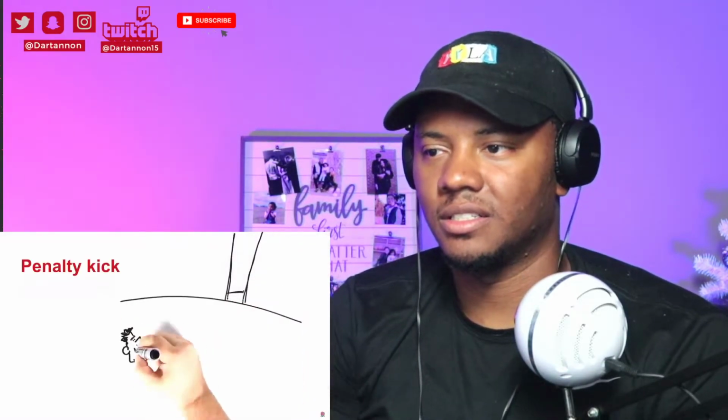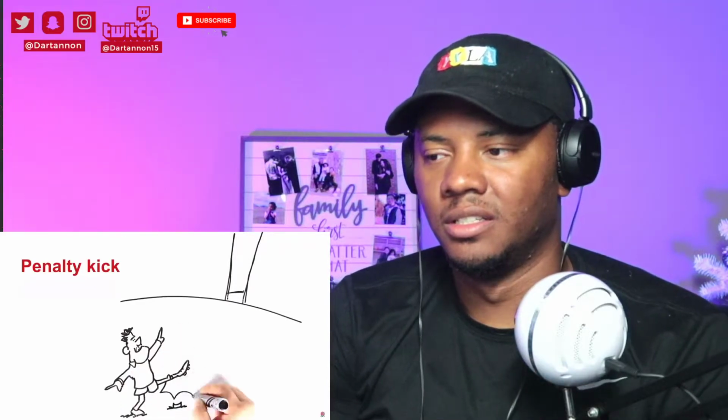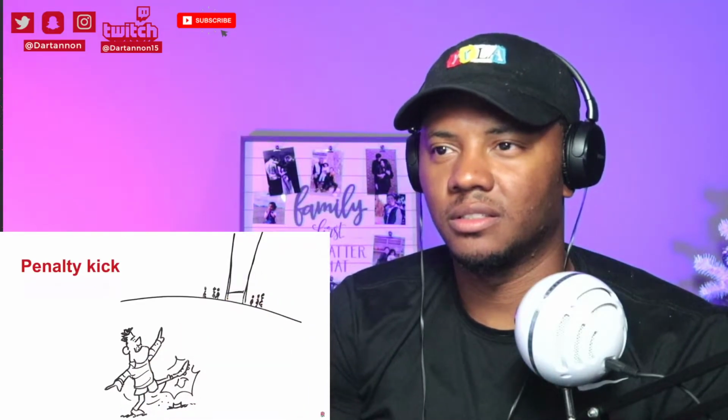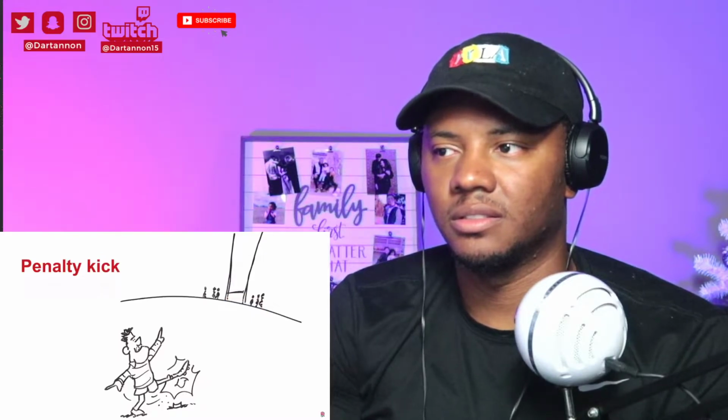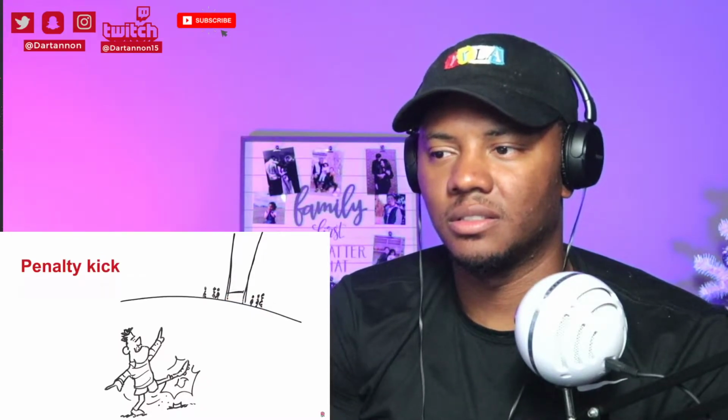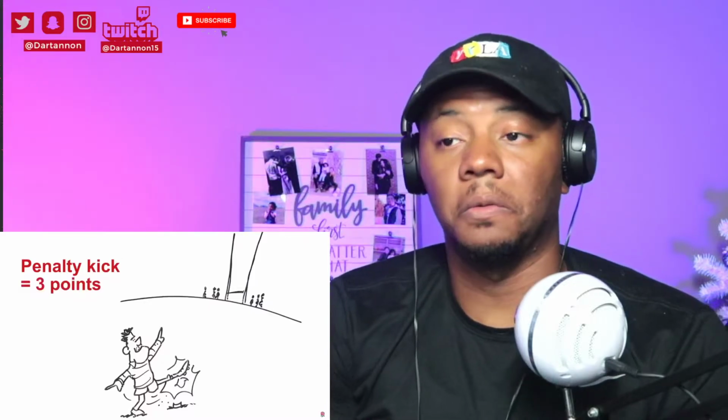Should the referee award you a penalty kick, your team can choose to restart the game, kick for a line out, or kick the ball between the posts. If you kick between the posts and score, you get 3 points.